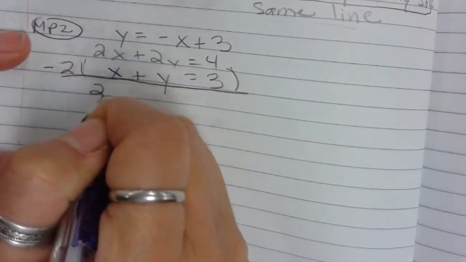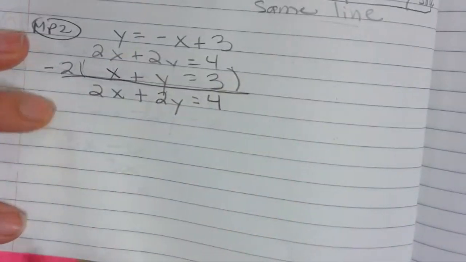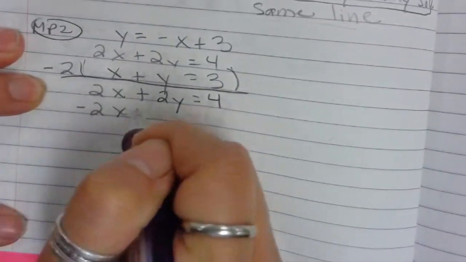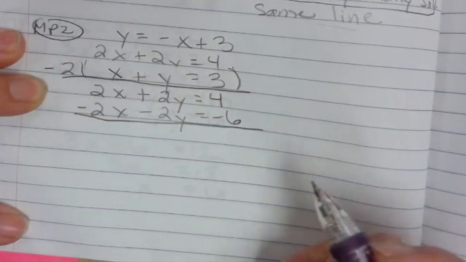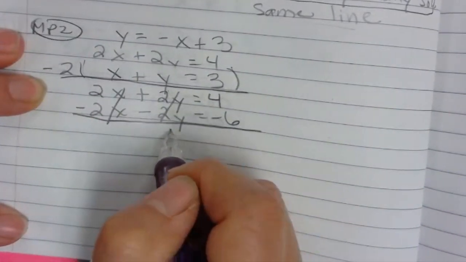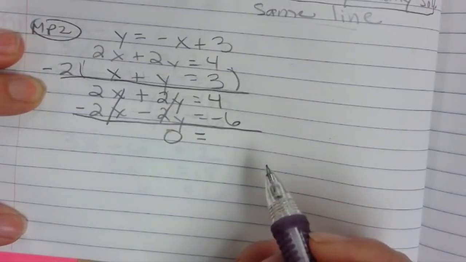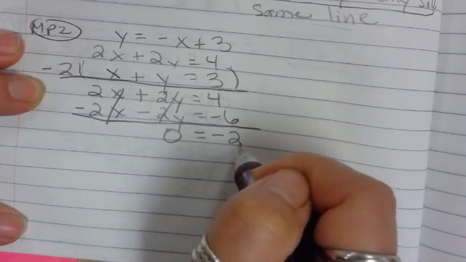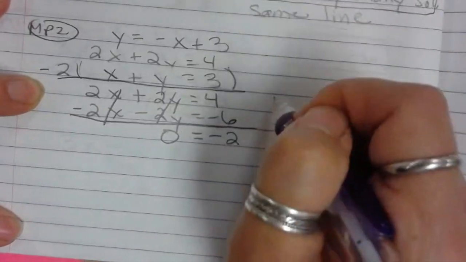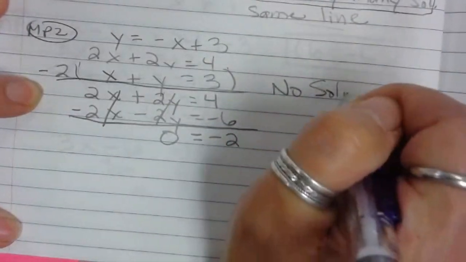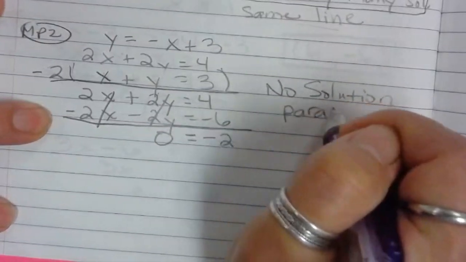So, here's the first equation. I'm going to rewrite the second equation. I'm going to add them. Oh, look. Those cross out and become 0. 4 and -6 is -2. Is that true or false? False. That means this is no solution, which means the lines are parallel.